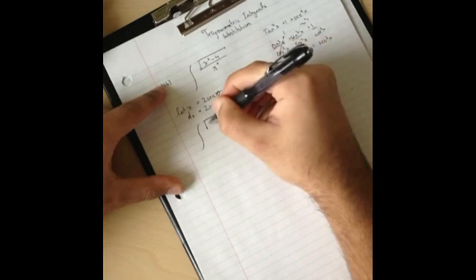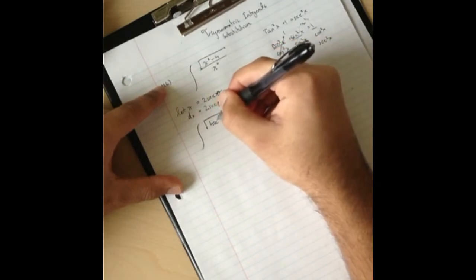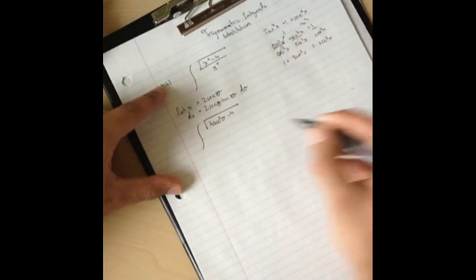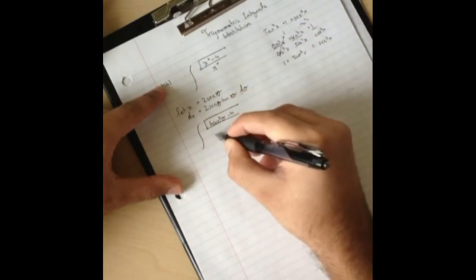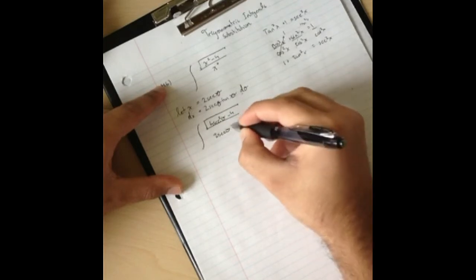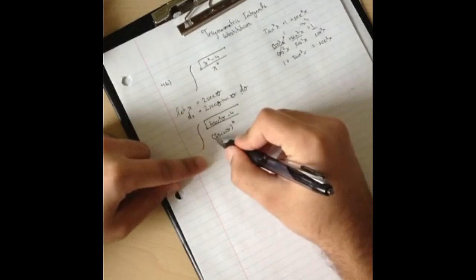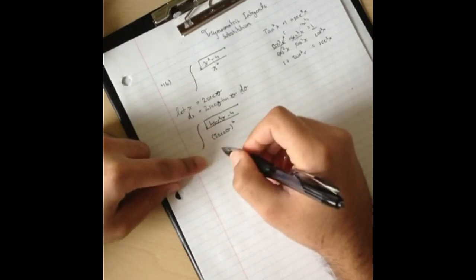the square root of 4 secant squared theta minus 4, all over 2 secant theta to the power 6. 2 to the power 6 is usually 64.